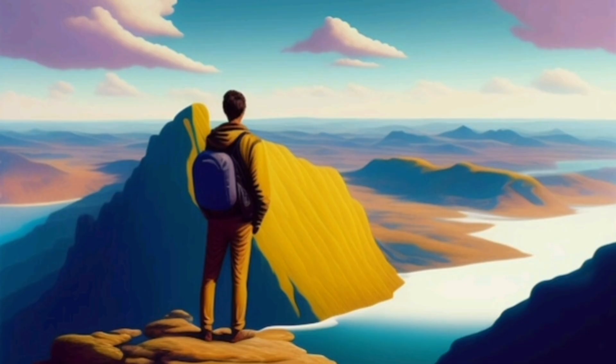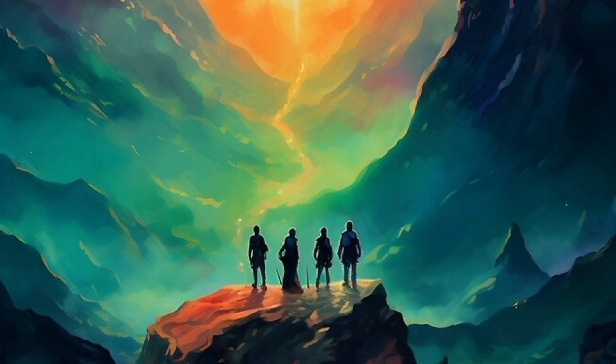Similarly, in the Star Wars saga, both Luke Skywalker and Rey follow this path, navigating their own calls to adventure, confronting their fears, and ultimately rising as the heroes the galaxy needs.